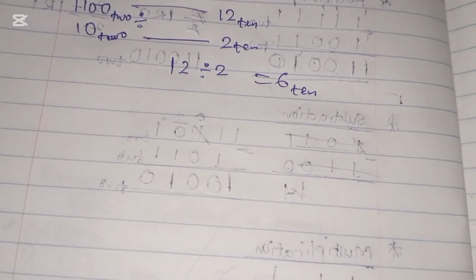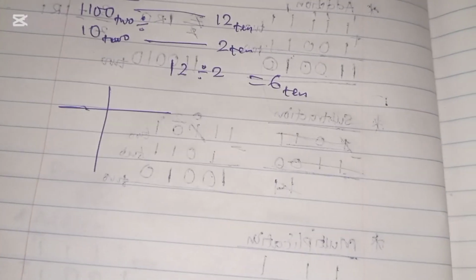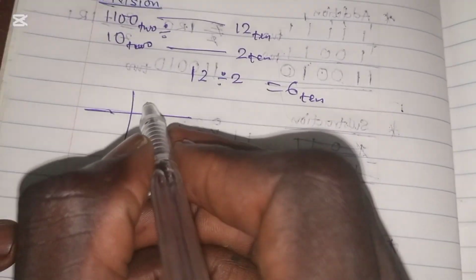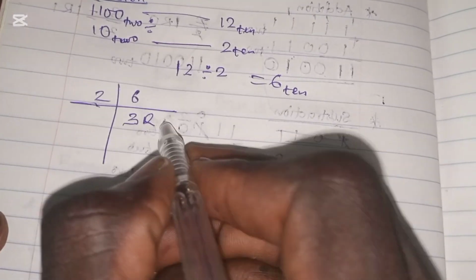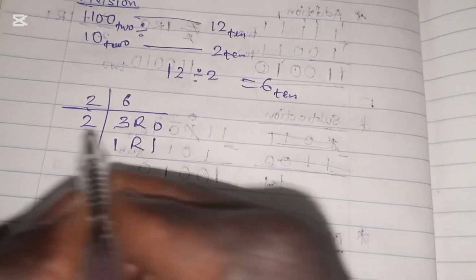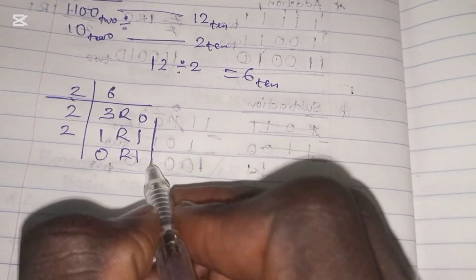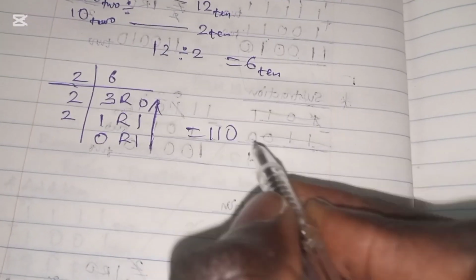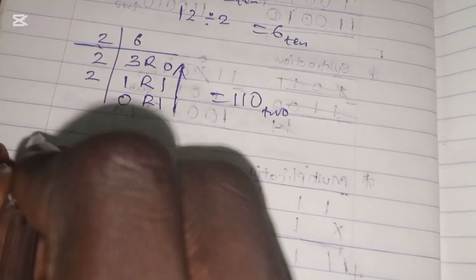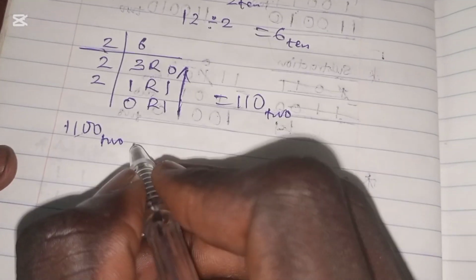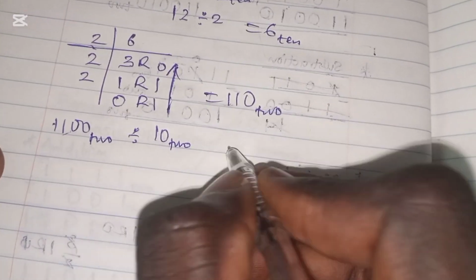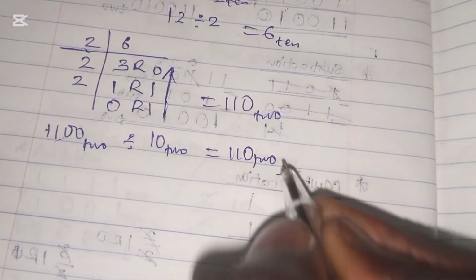So if you convert this to base 2, and this is the method I'm using in that next video which I'm talking about for the conversion: 6, 2 in 6, that's 3 remainder 0, 2 in 3, 1 remainder 1, 2 in 1, 0 remainder 1. So from down to up, you have 1, 1, 0 base 2. That means the division of 1100 base 2 and 10 base 2 will yield 110 base 2. So that's how to do the division.